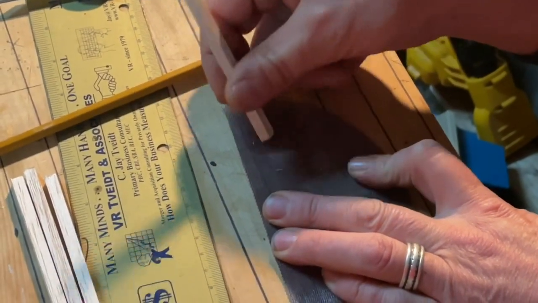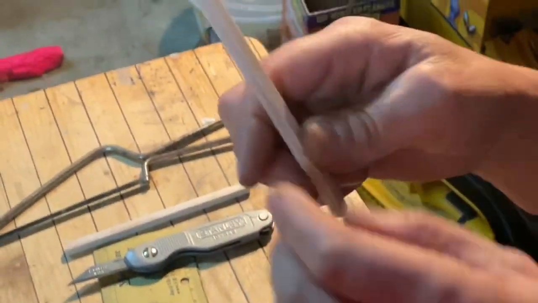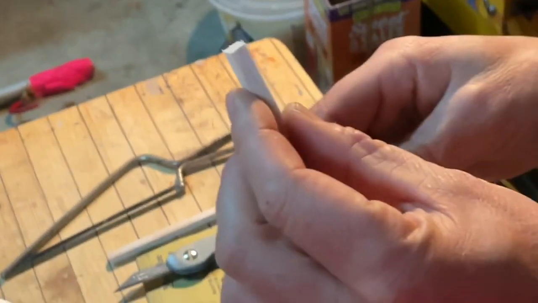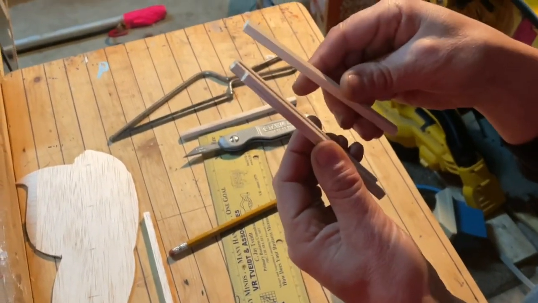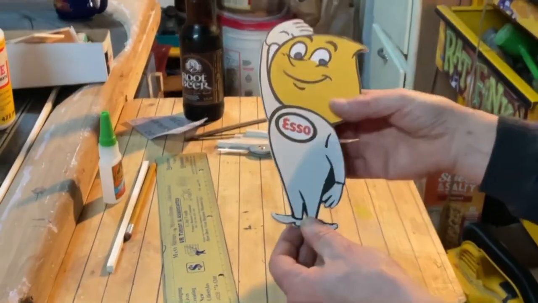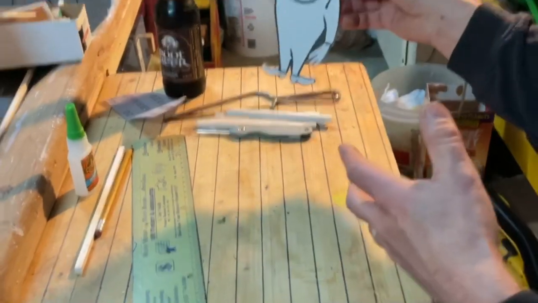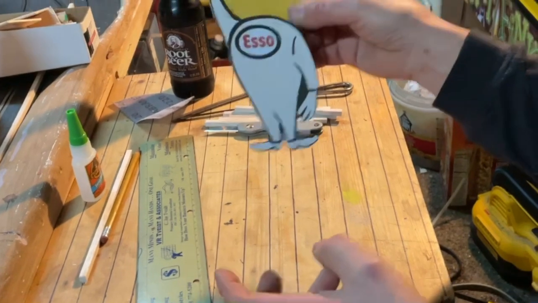And that's just so it looks better and doesn't have a bunch of frayed edges and whatnot. So I'm going to go ahead and dress these up real quick, and we'll start gluing it down. Okay, so I'm getting ready to glue those on the back, but I need to point out something about the little Esso guy.